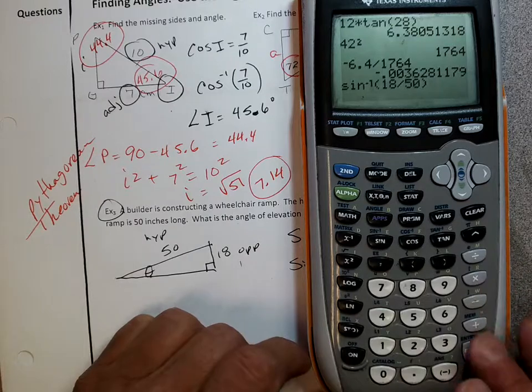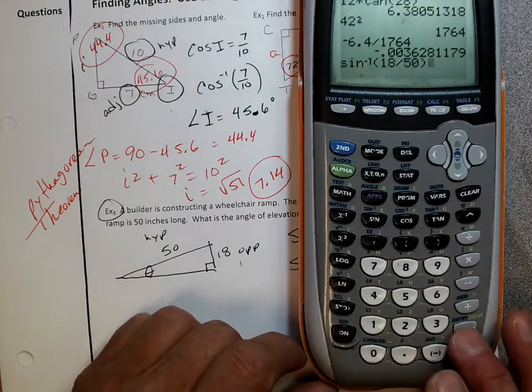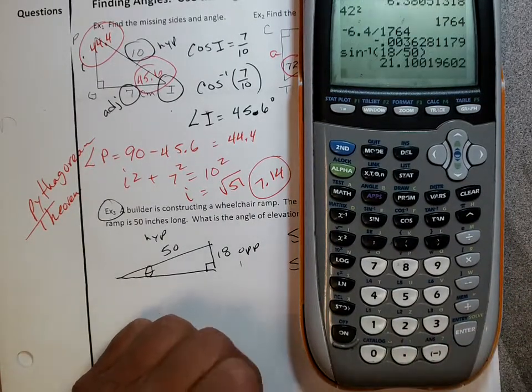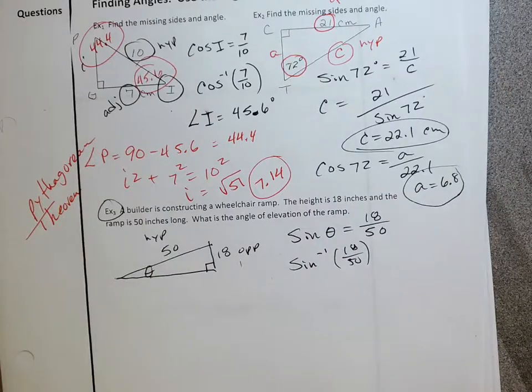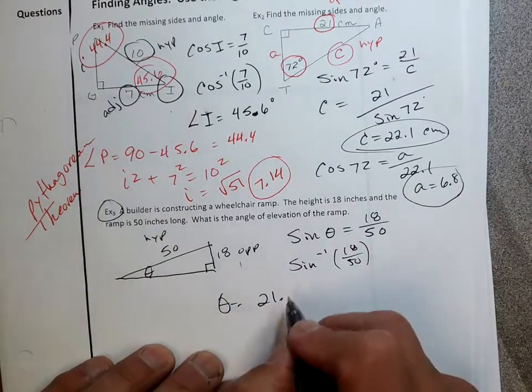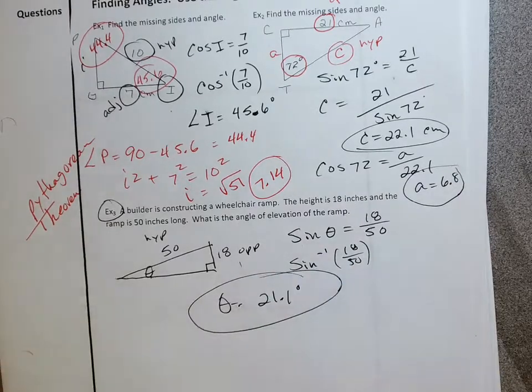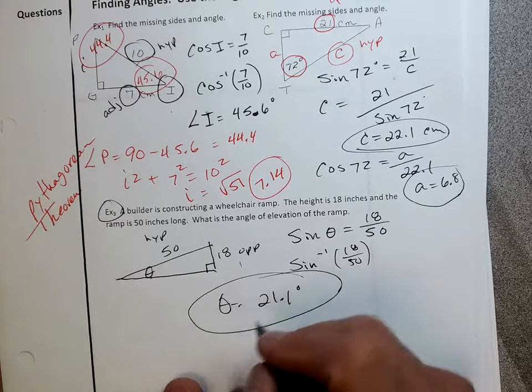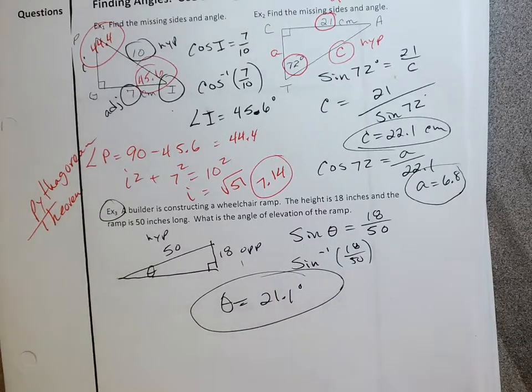Okay, see that? Everybody see that? About 21.1 degrees. That is really steep. That really is. 21.1 degrees. That is a bad ramp, and they're going to have to rebuild that ramp. You agree? That's pretty darn steep for Granny to get up, right? So they're going to say, dude, go back and rebuild that ramp.